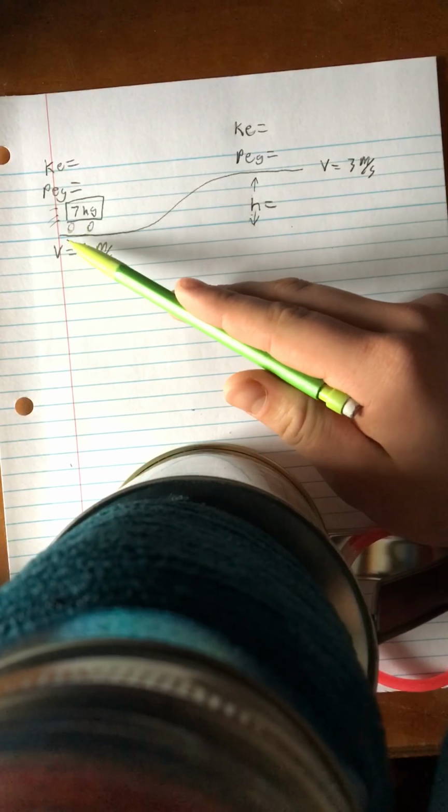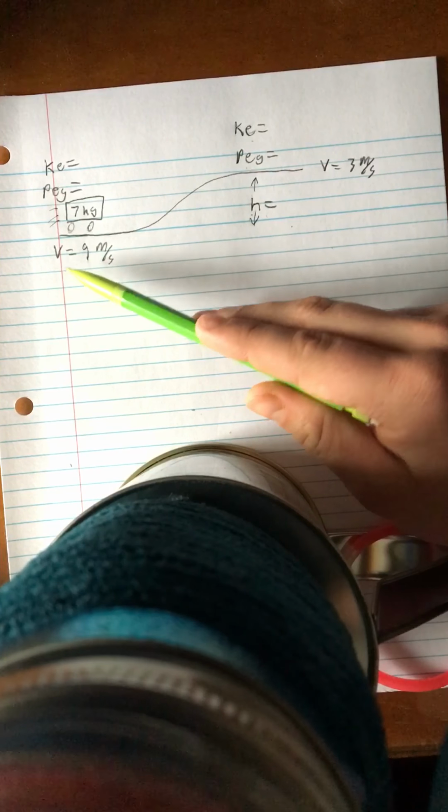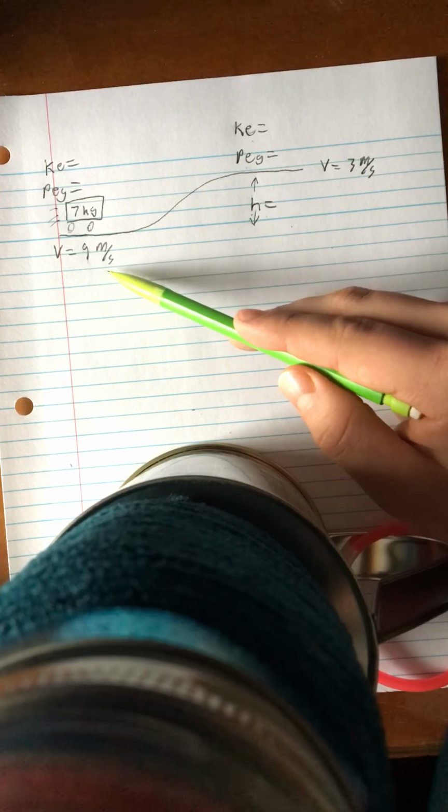Okay, so for this problem, we're going to solve a 7 kilogram car moves from this height to this height. Now this is ground level, so we're going to solve for the potential energy of gravity, the kinetic energy at this level. Then we're going to solve for the kinetic energy at this level, the potential energy of gravity. Then we're going to find the height. Now all we know is that the velocity here is 9 meters per second, and the velocity here is 3 meters per second. So we're going to start off by getting the potential energy due to gravity.